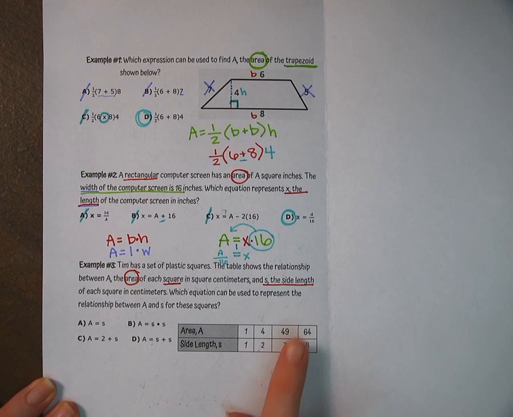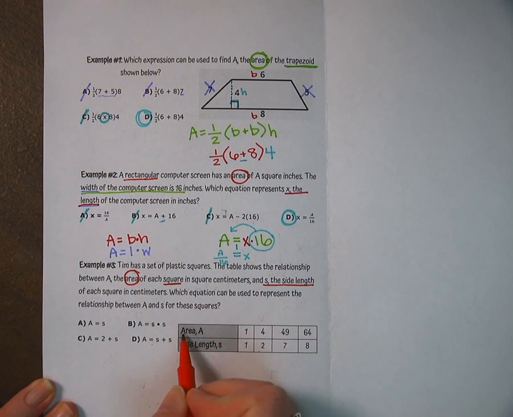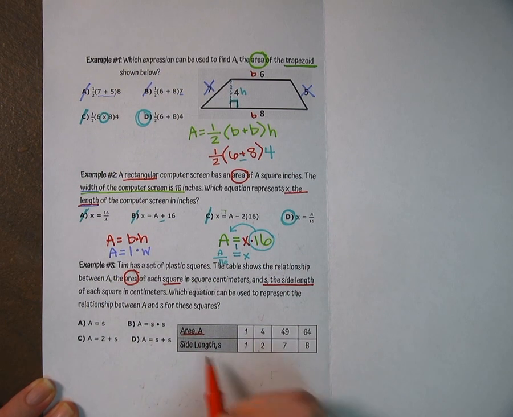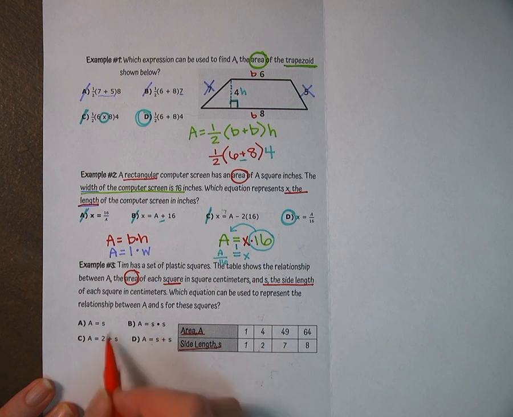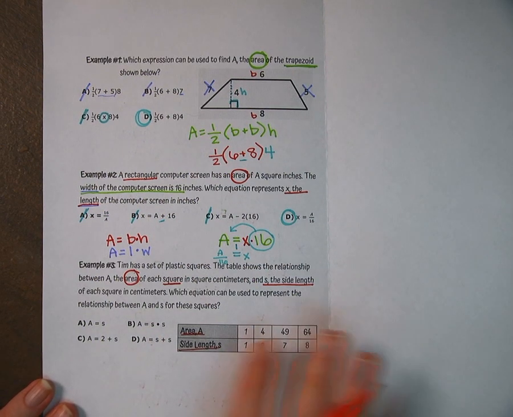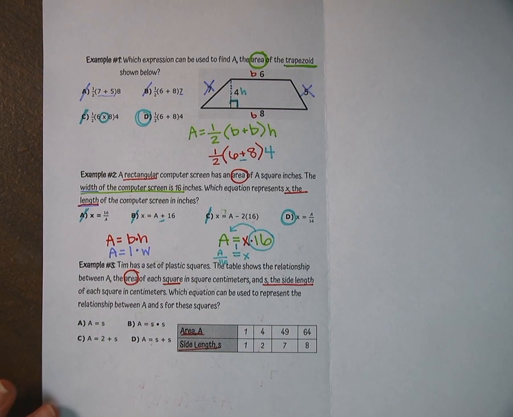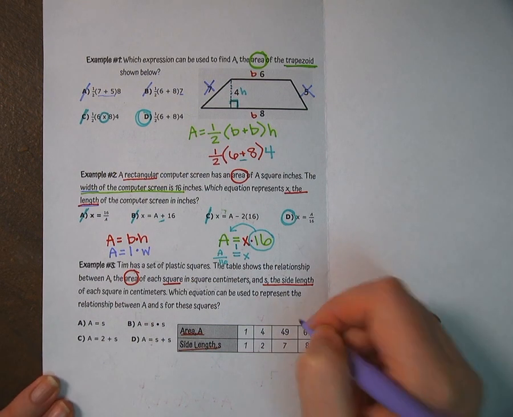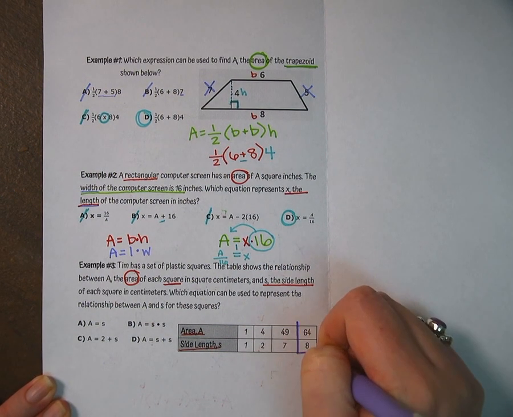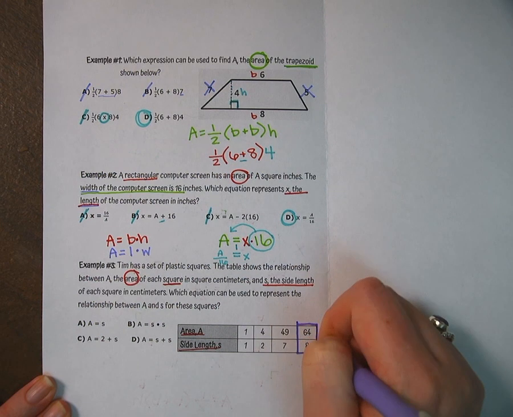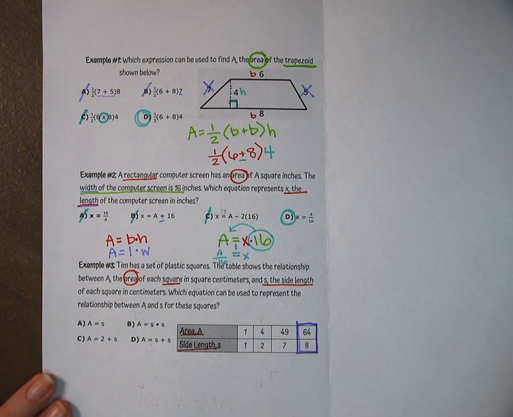So this time they give us a picture, okay? So the top is A, so these are my area. So these are all area. The bottom are my sides. And then they give us a bunch of formulas. So I'm gonna pick one row to look at. And a good strategy to do is to pick the last row when we are working with tables like this. So I am going to use 64 and 8.